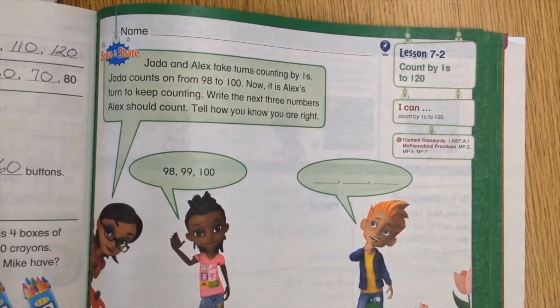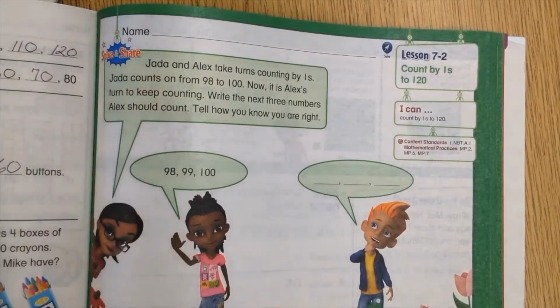Hi, today we're going to continue working with larger numbers. Today we're going to count by ones to 120. So on page 401, we start with the story, Jada and Alex take turns counting by ones.